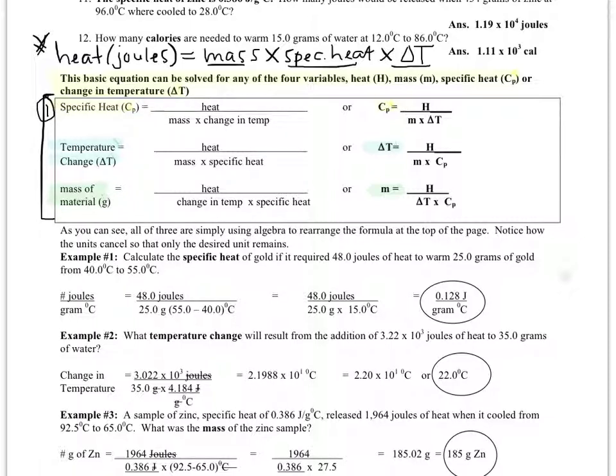So if we solve the original equation up here for specific heat, we get our first version of the equation, which says specific heat, remember the symbol for that is a big C and a little p, is equal to heat divided by mass times the change in temperature. So if we put that into symbols, it's saying the exact same thing. Remember, specific heat is Cp. Heat, which we measure in joules, is a big H. Mass is M, and change in temperature is delta or triangle T.